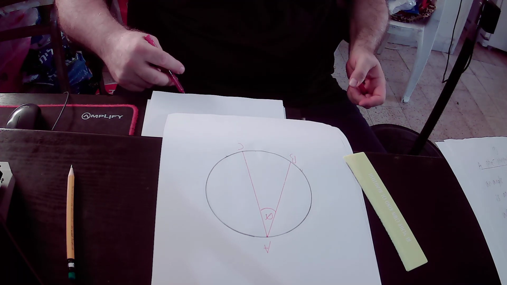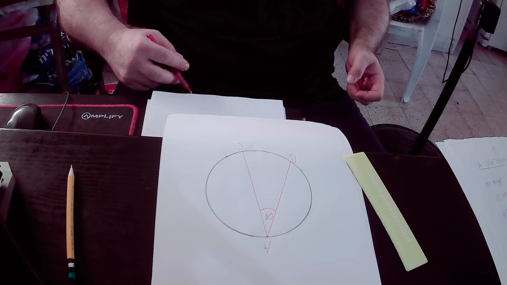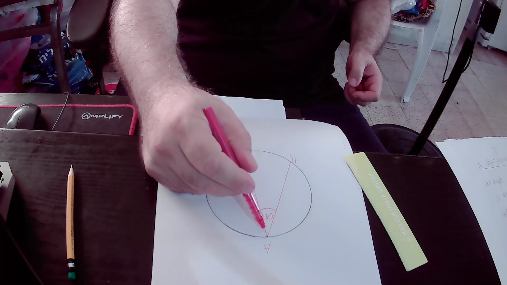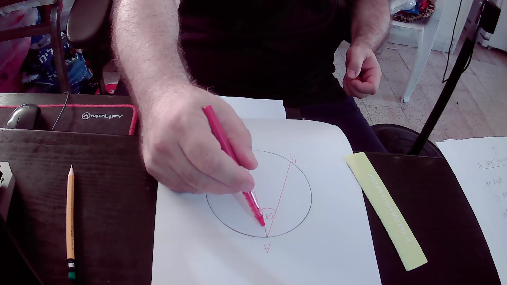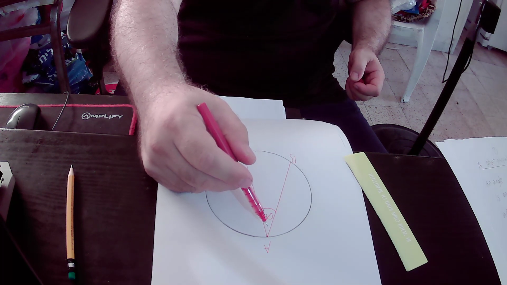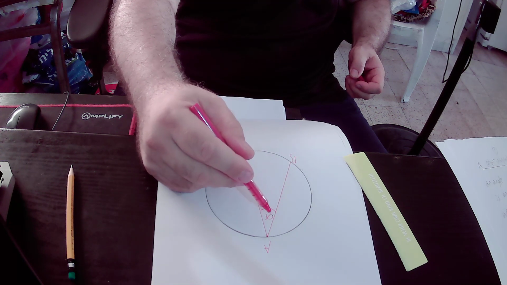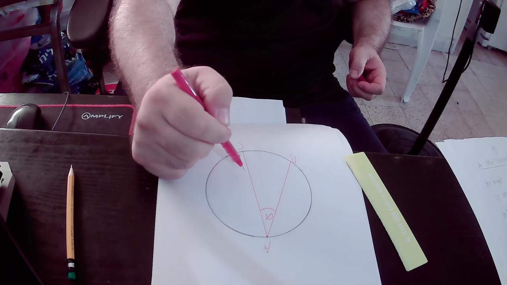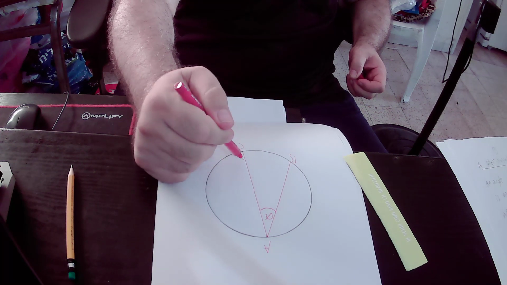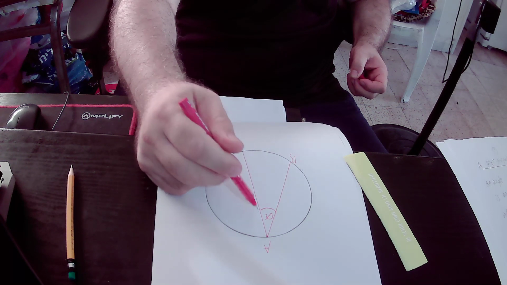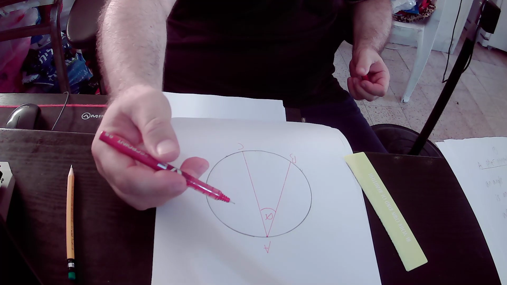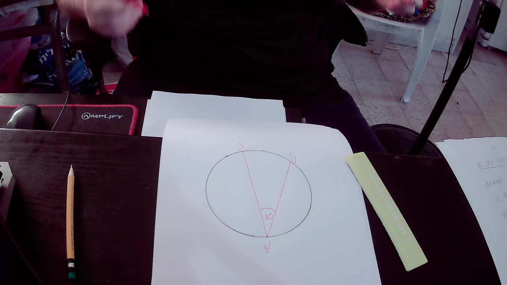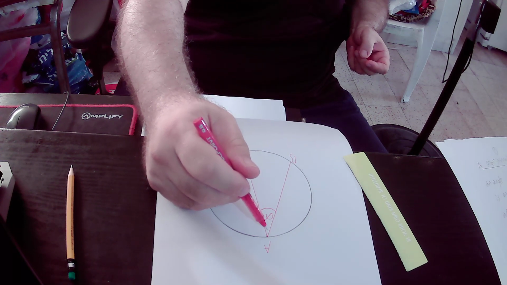angle alpha is a peripheral angle because its vertex is at point A, and point A is also a point on the circle itself, and the curve AB of angle alpha is also a chord or string in this circle, and curve AC of angle alpha is also a chord or string in this circle.